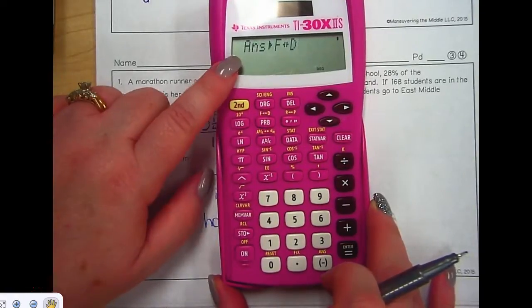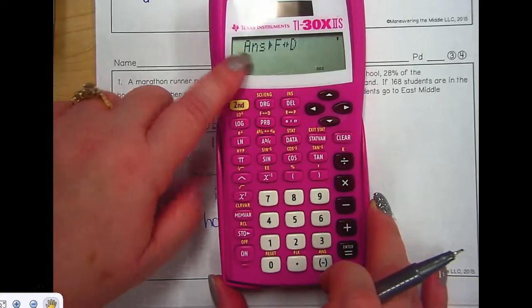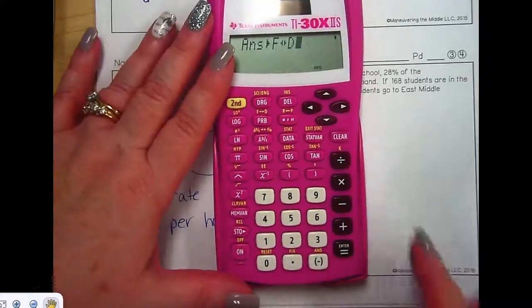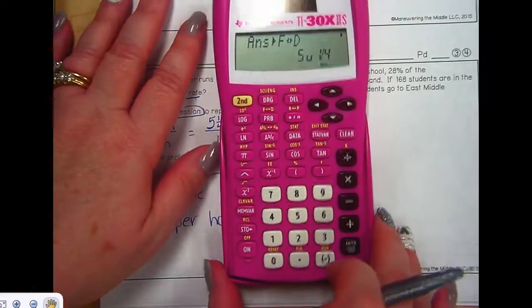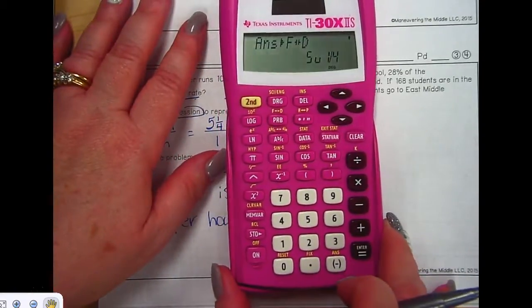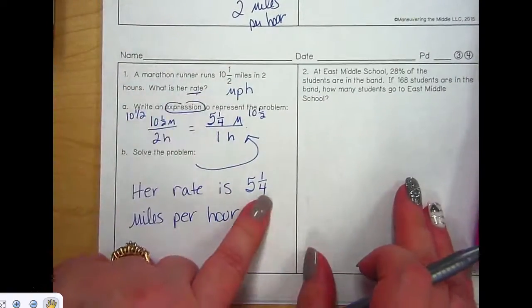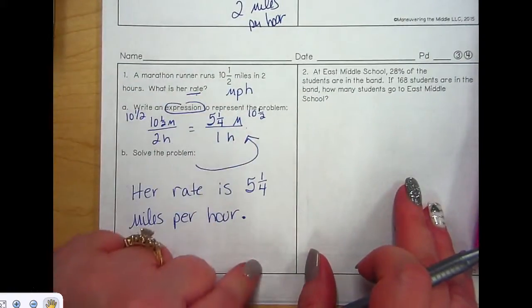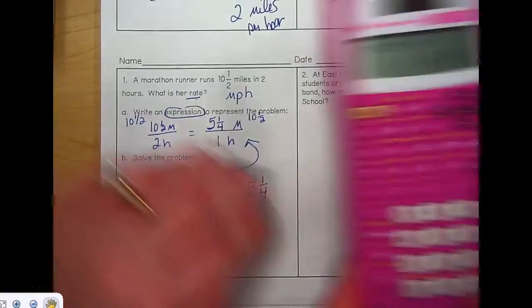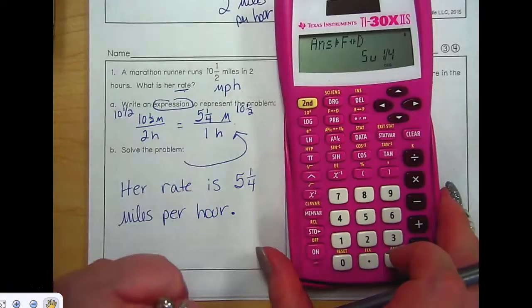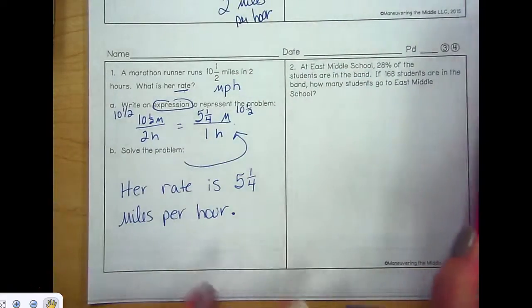See, it says it's going to take your answer and change the form from fraction to decimal or decimal to fraction. And you hit enter and you get 5 1/4. So fraction problems need fraction answers. Decimal problems need decimal answers. So make sure that you know how to use that second fraction to decimal button, the PRB button. Questions on that first one?